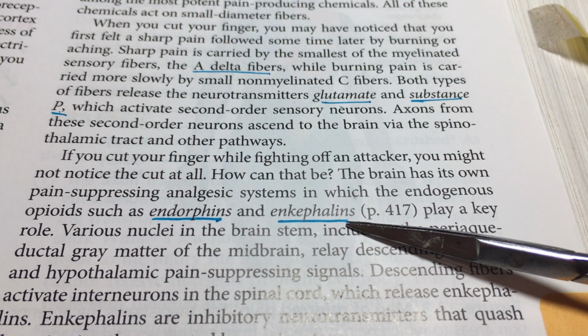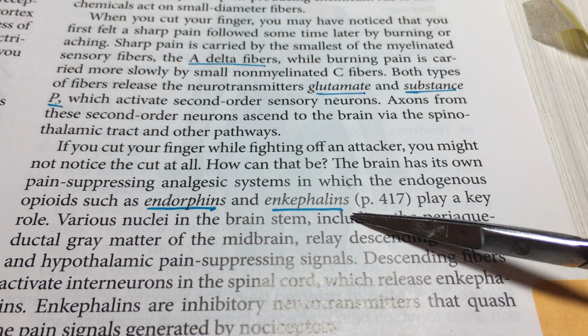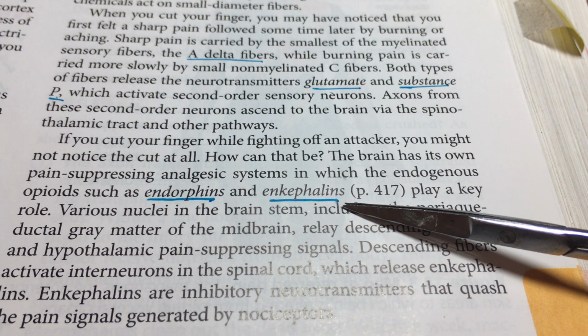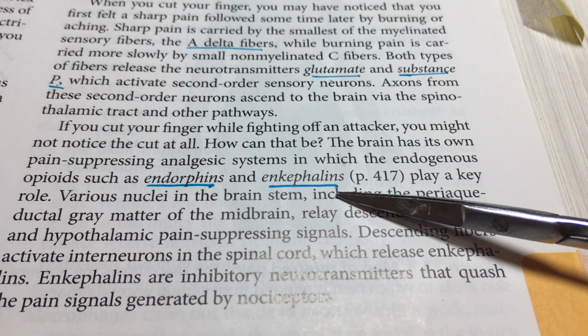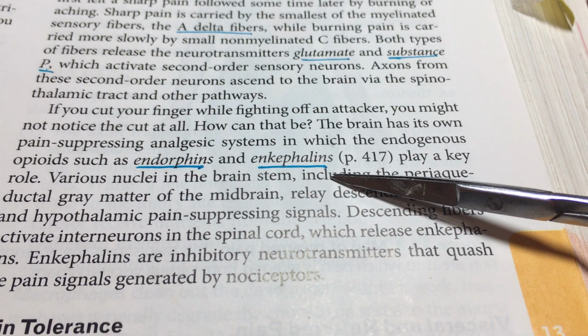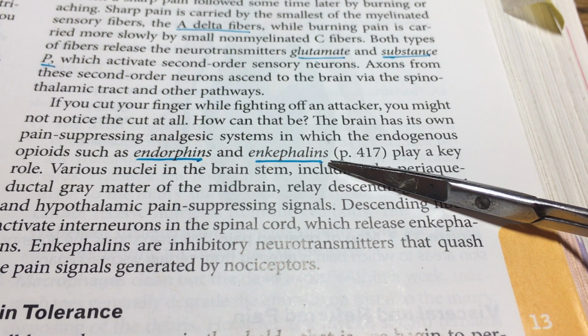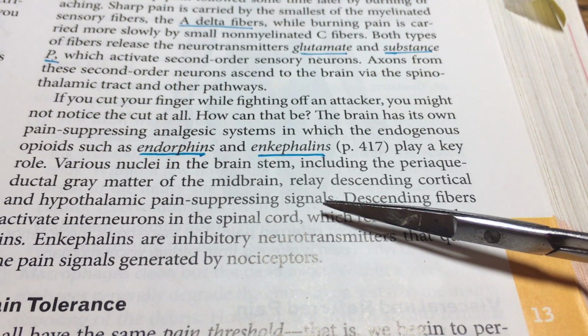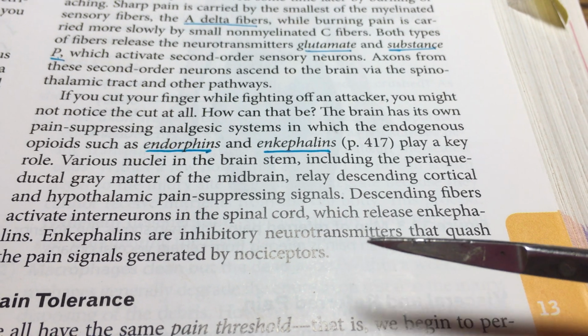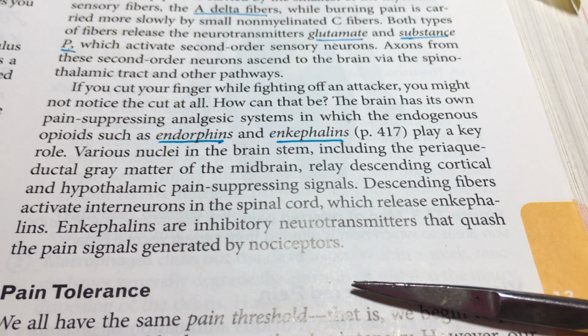Then there are more peripheral types of molecules like enkephalins, which function more at joints and muscle areas, and they're a little bit more on the level of aspirin or ibuprofen levels of analgesia. Okay, so there's that type of thing.